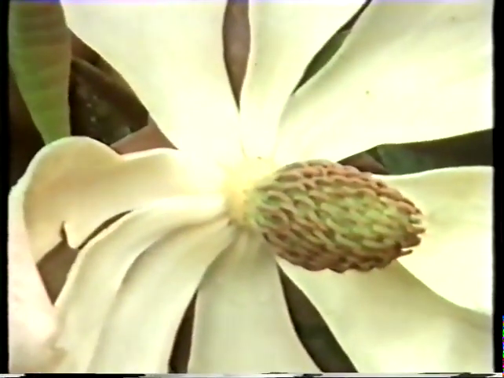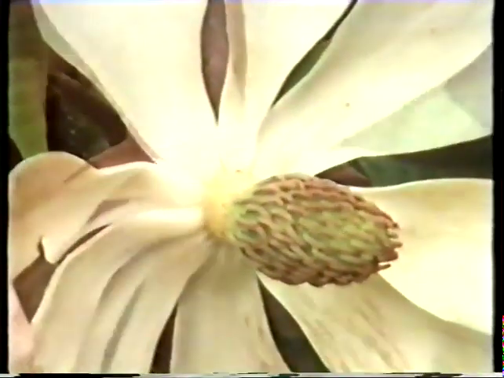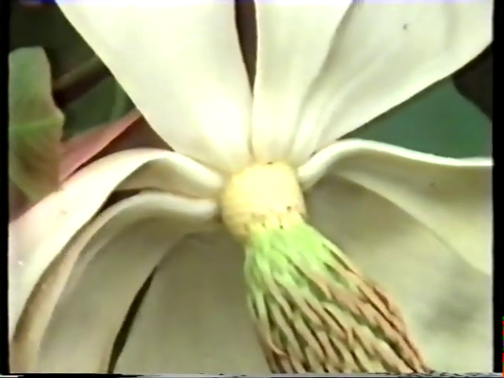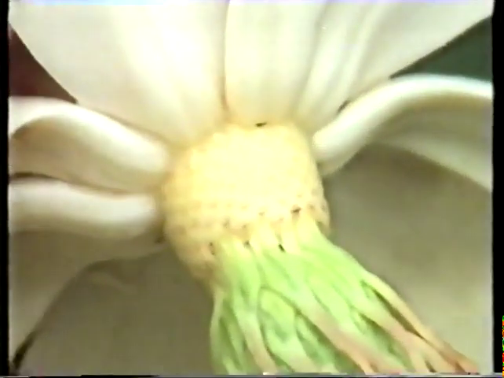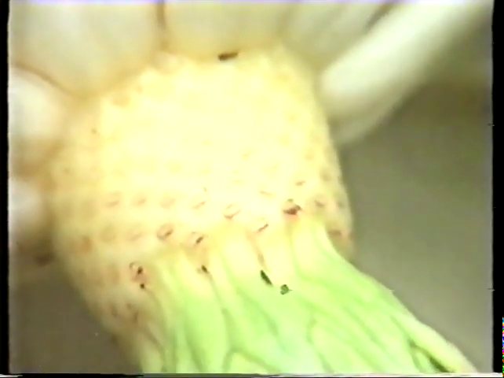If the stamens are removed, the spiral pattern formed by the indentations where they were attached is very clear. The magnolia provides good evidence for the evolution of flowers from plant leaves.